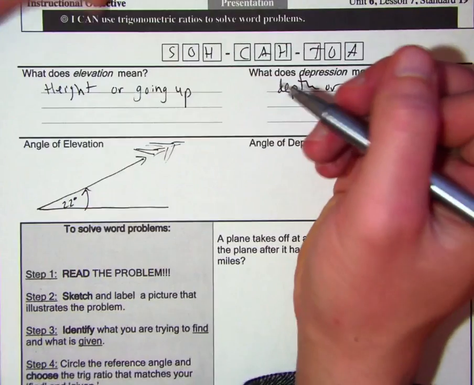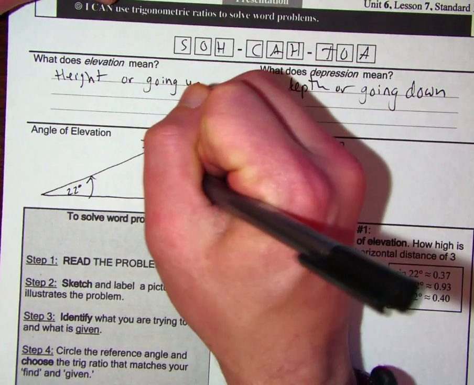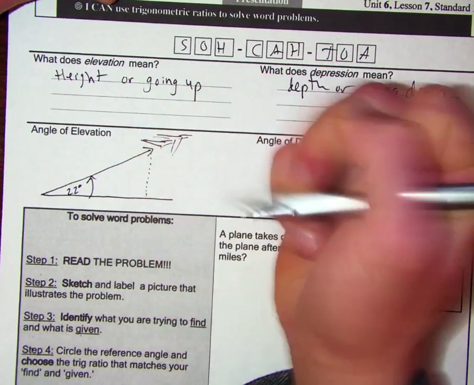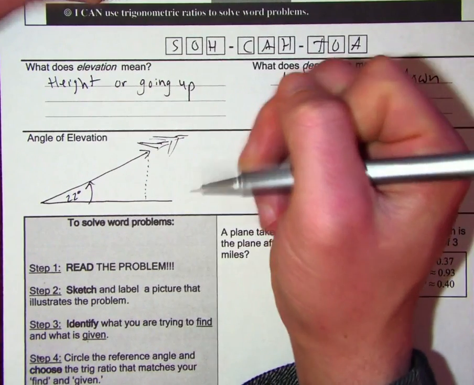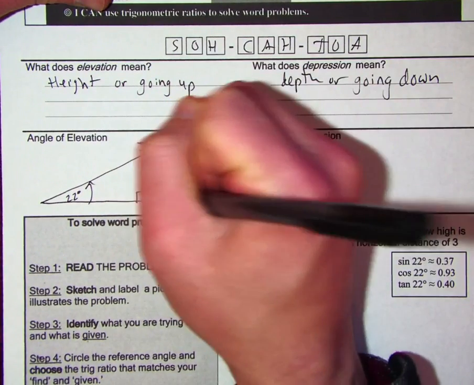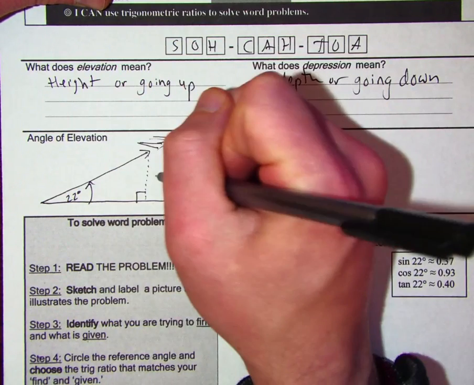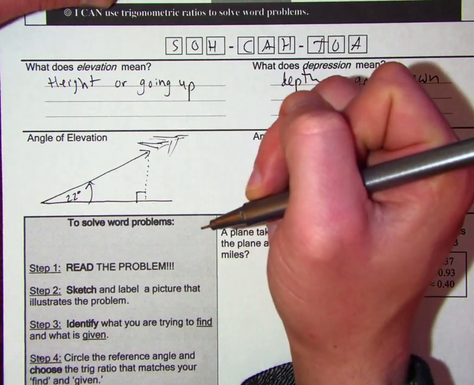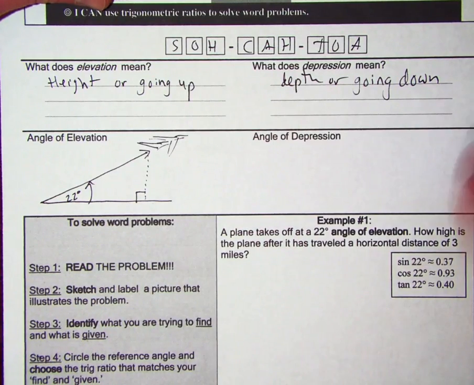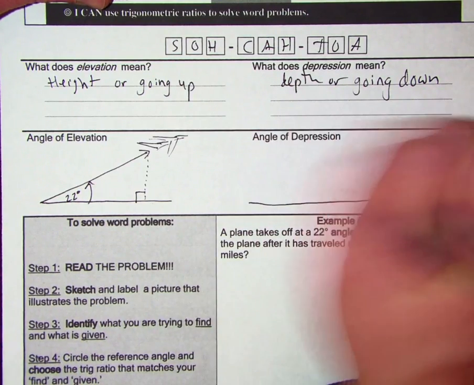And, well, where's the triangle, you might ask? Well, if you drop down a line or a measuring tape from where the plane is, that's 90 degrees because we measure height perpendicular to the ground. And that right there would be how high the plane is. So there's your three sides. Now, an angle of depression is a little different.